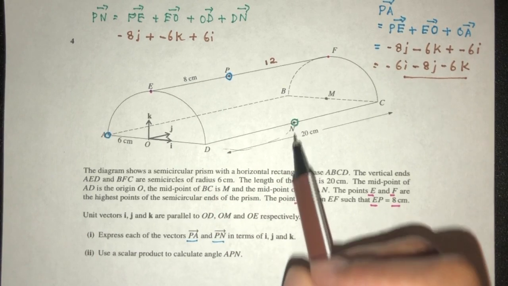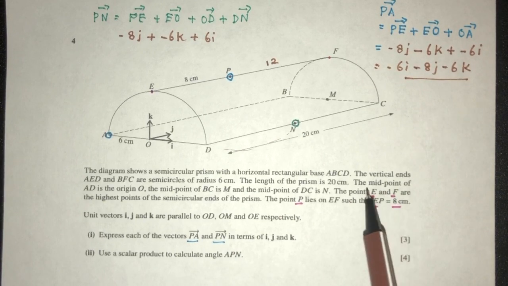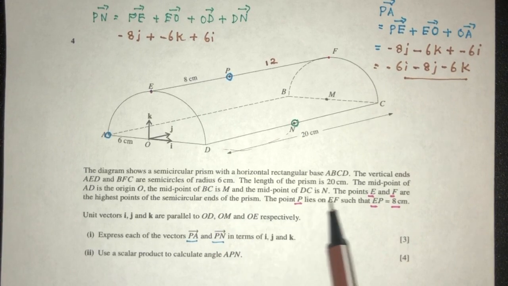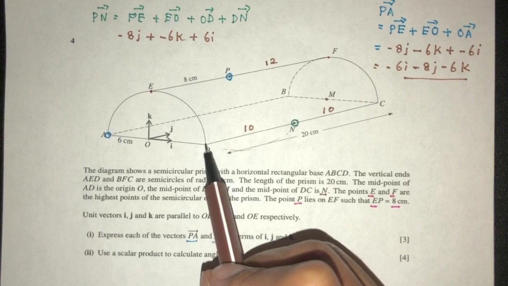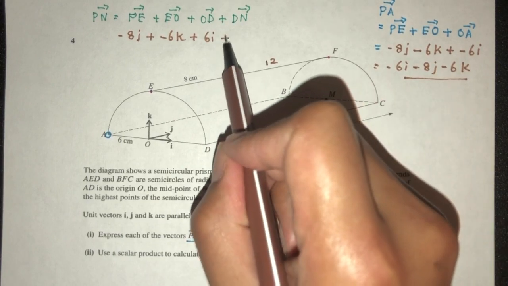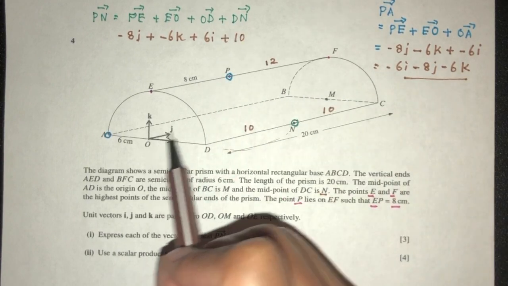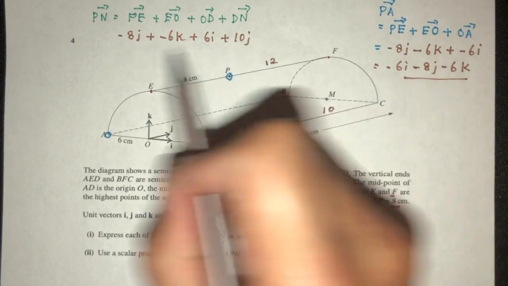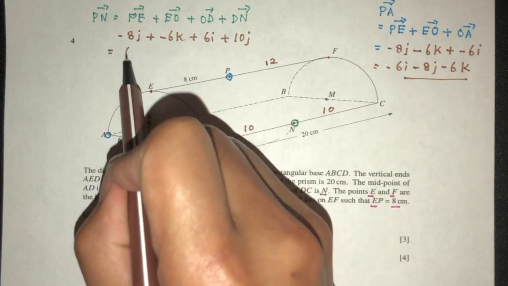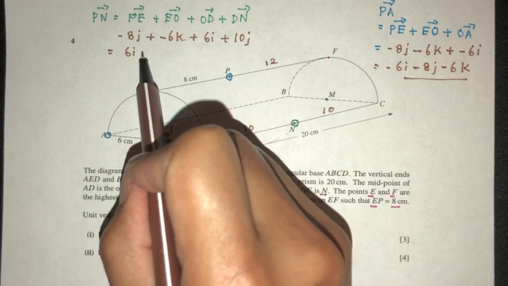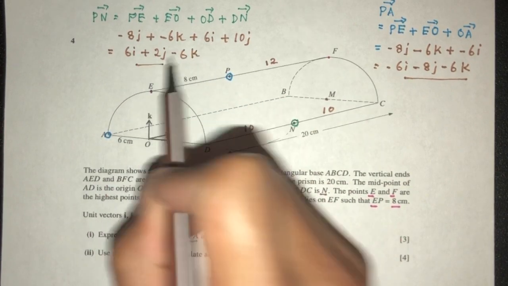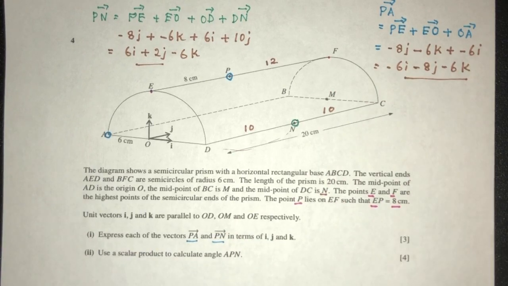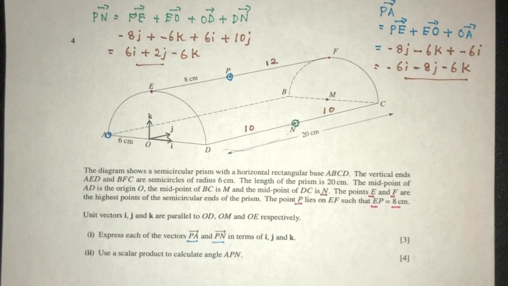So N is the midpoint, right? Let's see, where's N? So the midpoint here is N, which means this is 10, and this has to be 10. So D to N will have to be a value of 10. It is in this direction, that will be j. So simplify, you will have 6i, 10 minus 8 will be plus 2j, and minus 6k. So these will be the values of PN and PA for part 1 of your question.